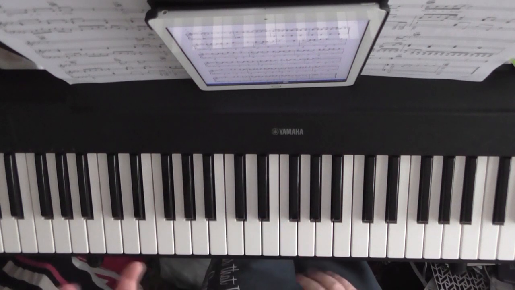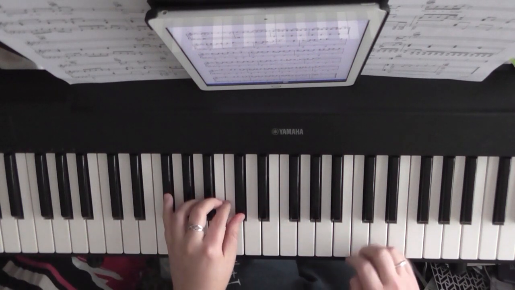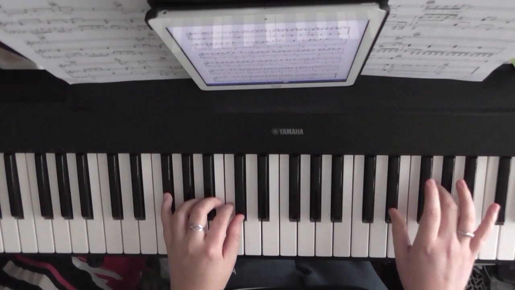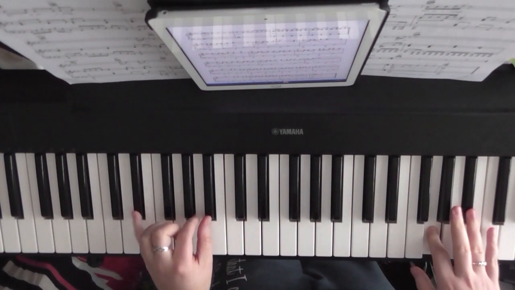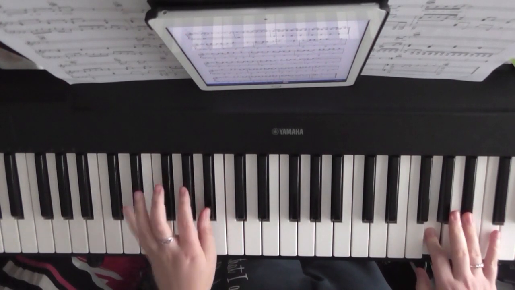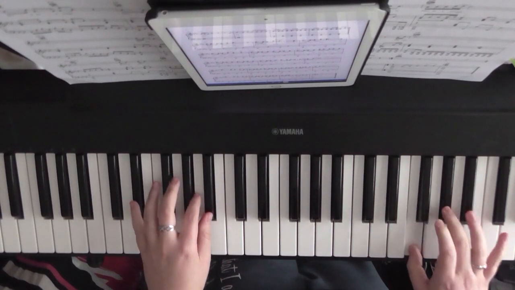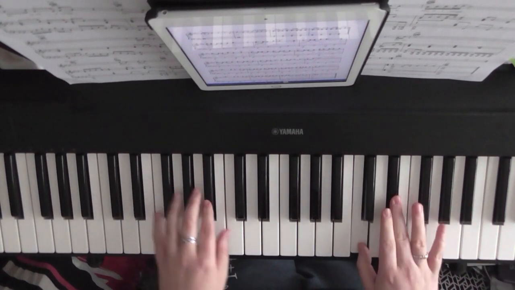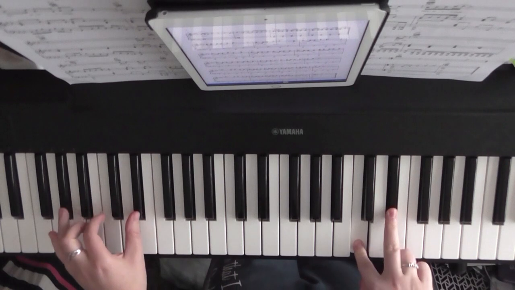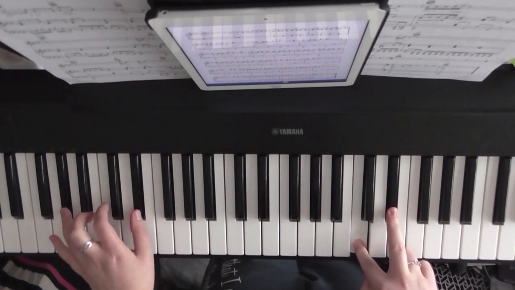Your left hand there is going the story of my life. You're on an E flat and a B flat. When you get to there, A flat and an E flat. And again.